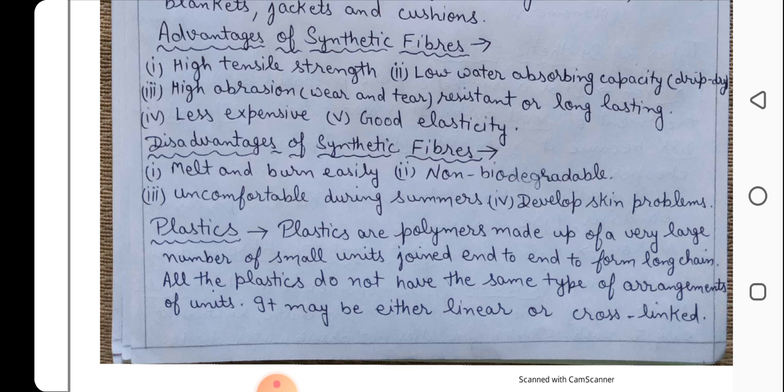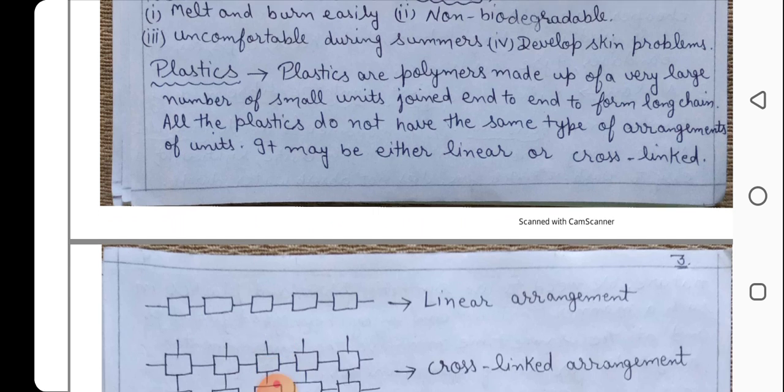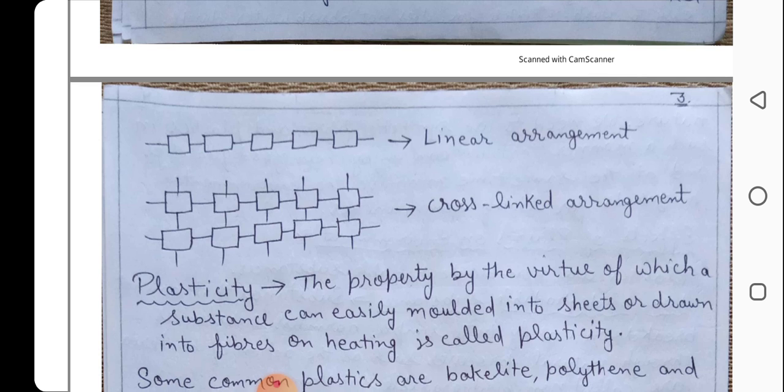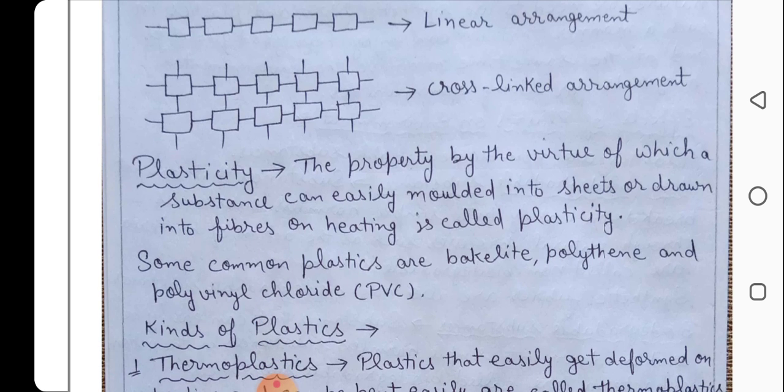Plastic. The next topic is plastic. Plastics are polymers made up of a very large number of small units joined end to end to form a long chain. All plastics do not have the same type of arrangement of the units. It may be linear or cross-linked. In the linear arrangement, they are straight chains, and in the cross-linked arrangement, they make cross links.